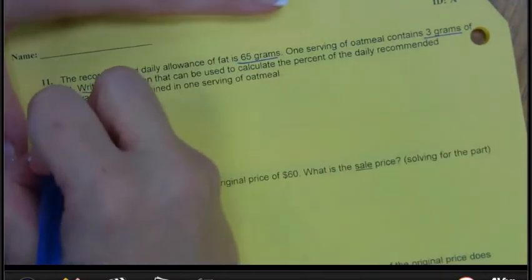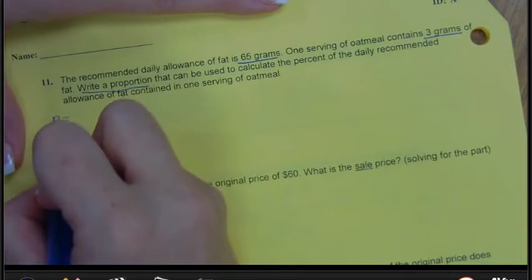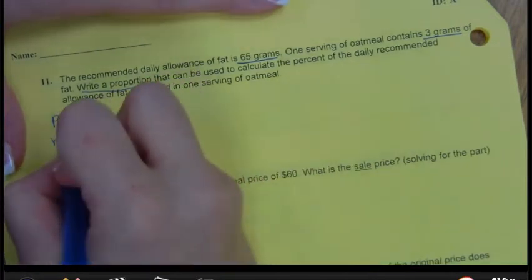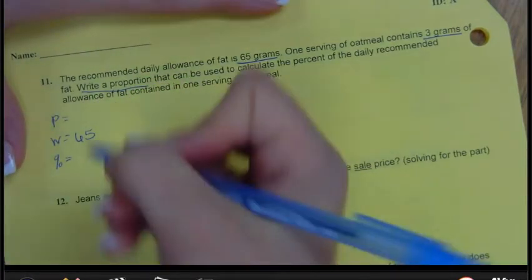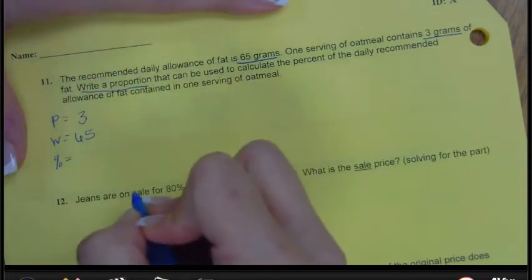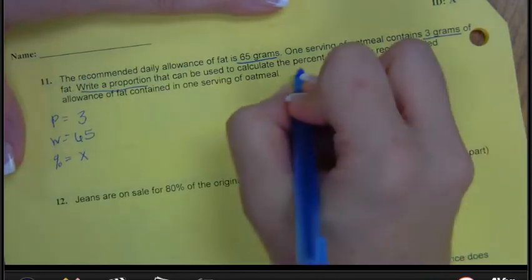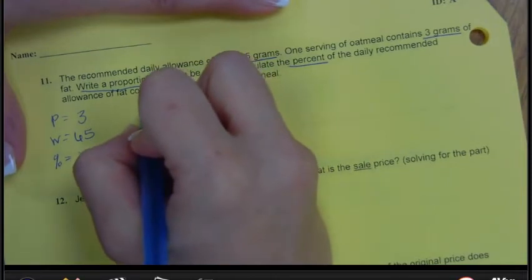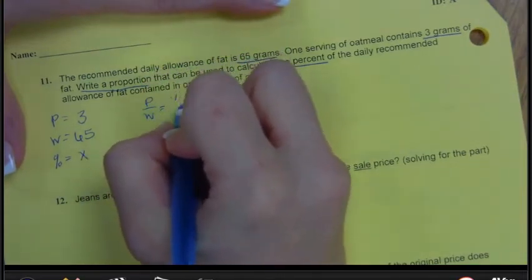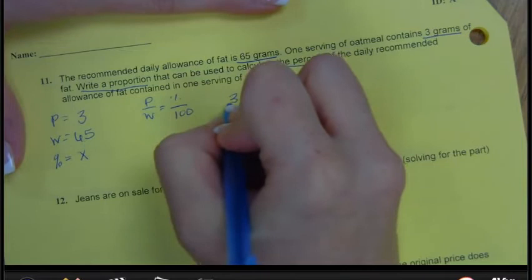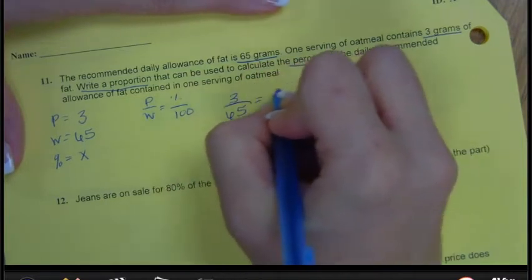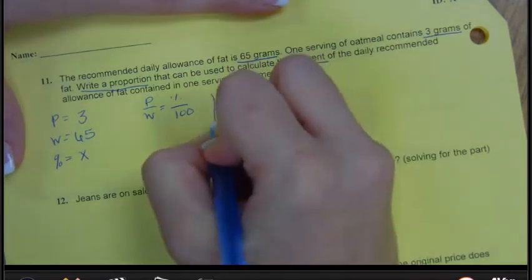So all I need to do is just write my proportion. So part, whole, and percent. So I know the daily amount is 65. I'm having oatmeal, which is 3 grams of fat, and I don't know the percent because that's what I'm told to find. So remember, it's part over whole equals percent over 100. So 3 over 65 is equal to X over 100.